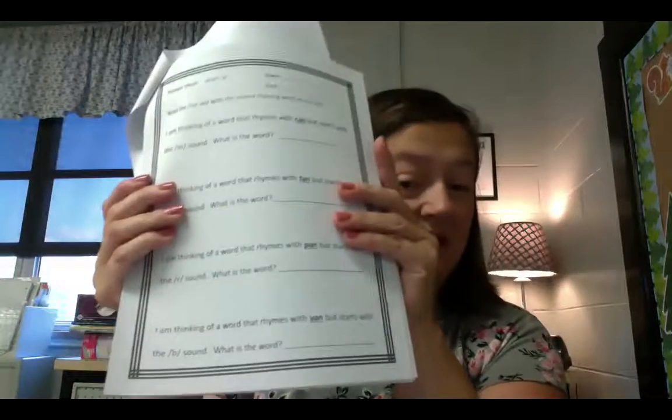So on the second page, you also have 4 words to write. So use your brain and think about those rhyming words and write those on your paper. Make sure you write them neatly and raise your hand if you have any questions.